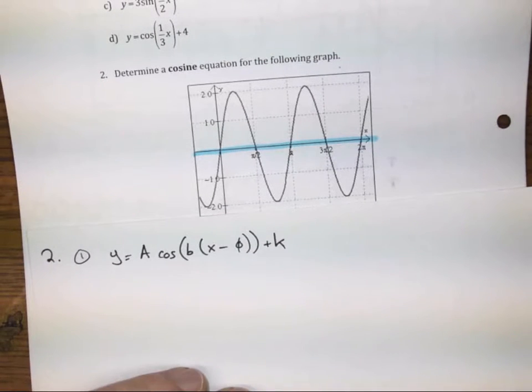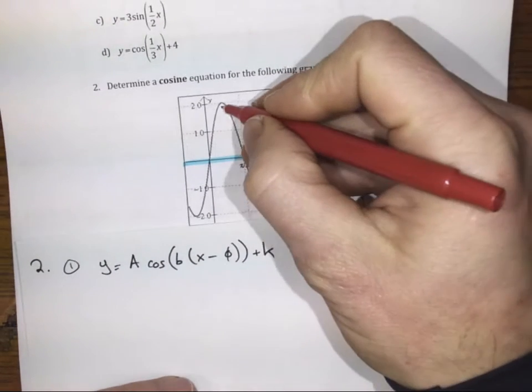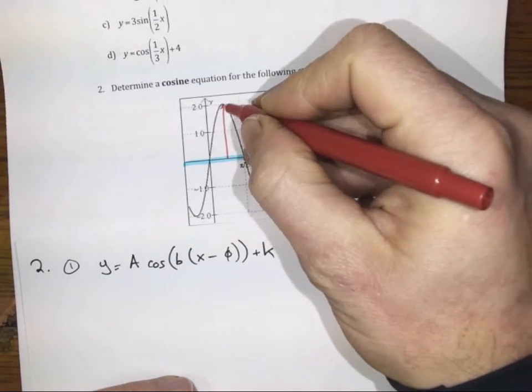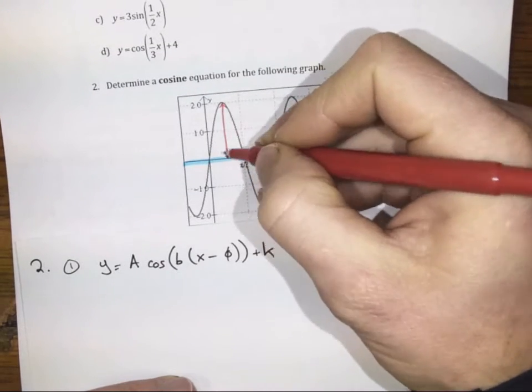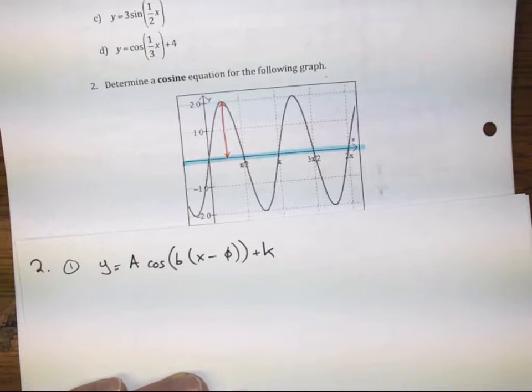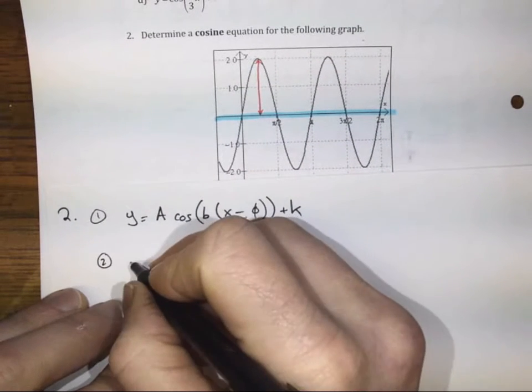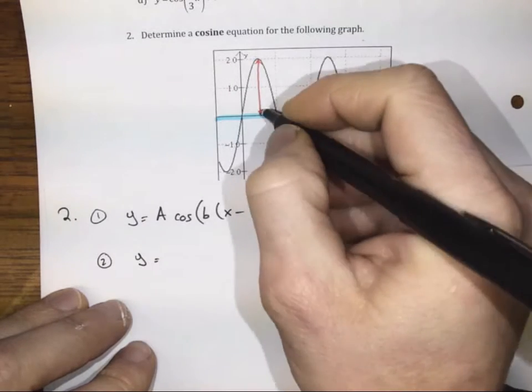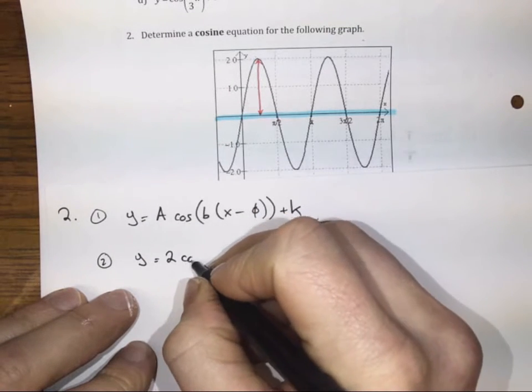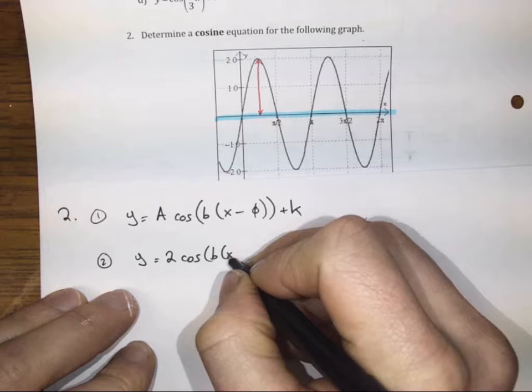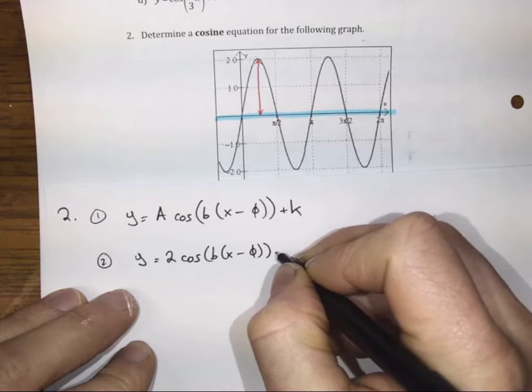And the amplitude is the distance from here to here. I can usually read an amplitude right off the graph. So for my amplitude, I'm going to rewrite it as y equals, I can see that it goes up to 2, 2 cosine(bx minus phi) plus k.